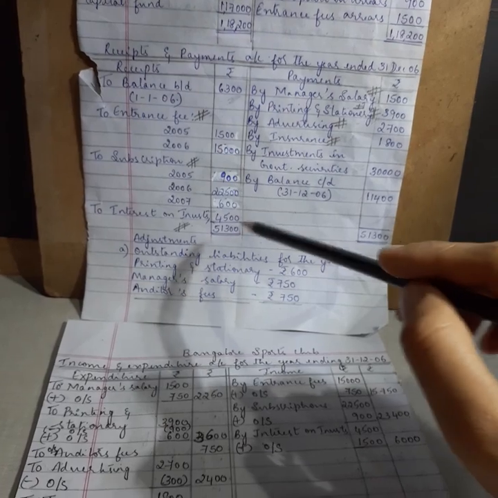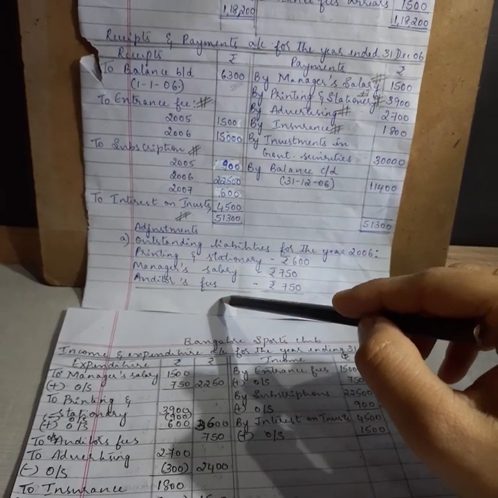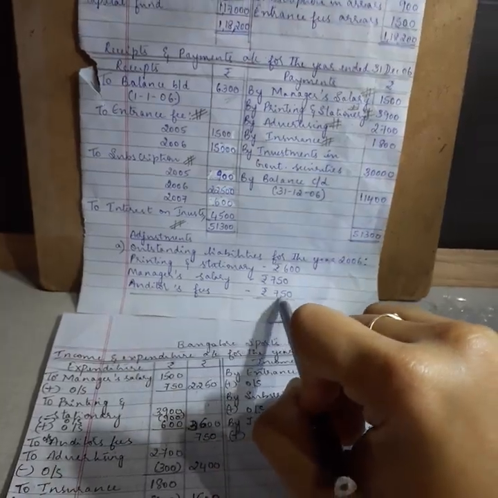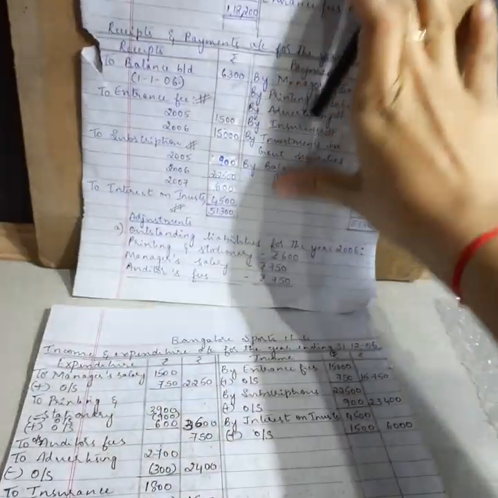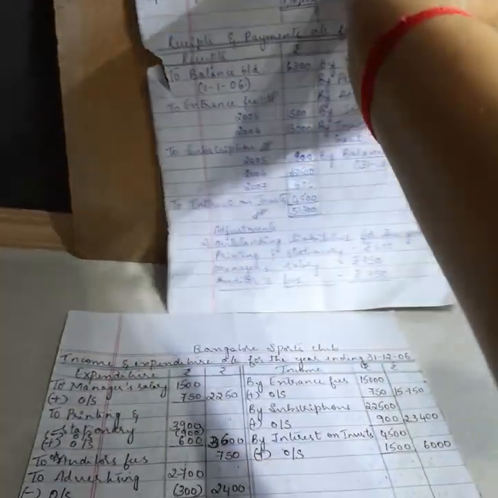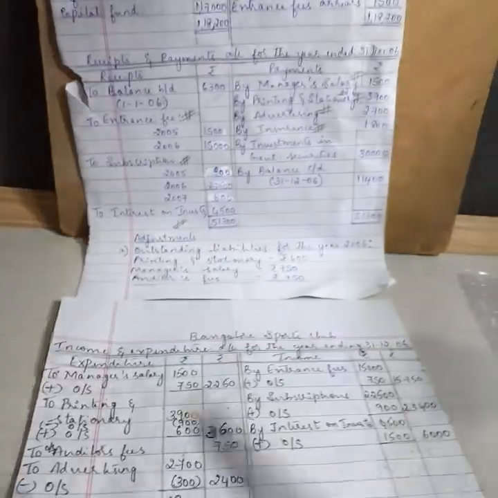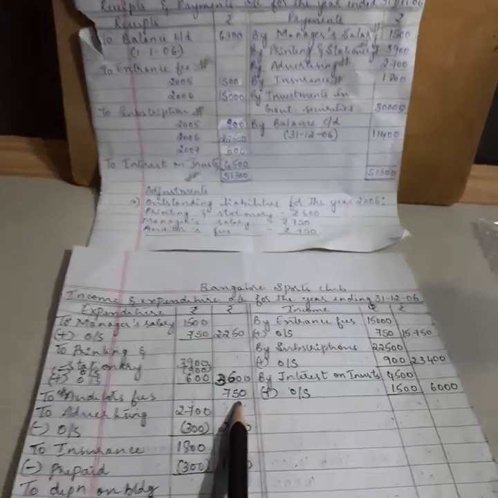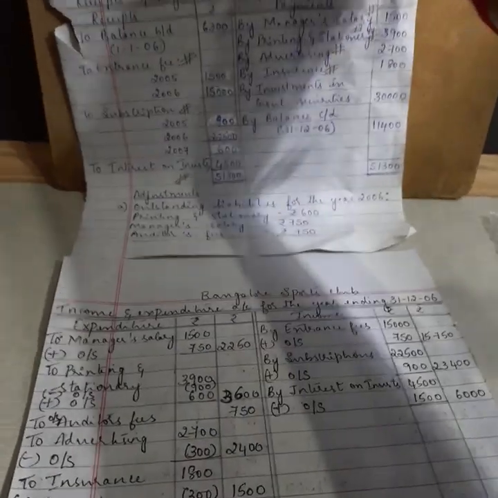Okay. Now we will go through the adjustments again. If you have missed any of the items, we can write it. Auditor's fee 750 is outstanding. But in the receipt and payment account, they have not shown any item there. That means it is outstanding. So we will write outstanding auditor's fees directly, 750. Then the first adjustment is done.